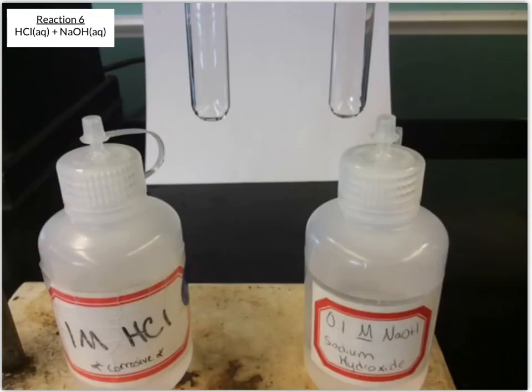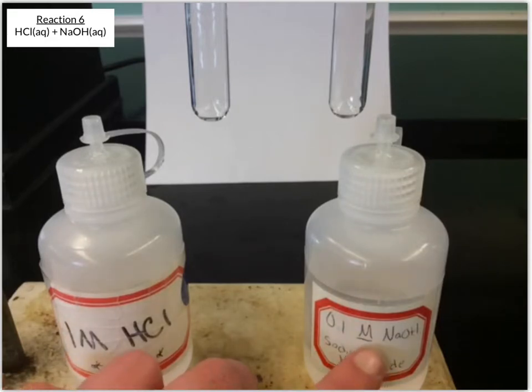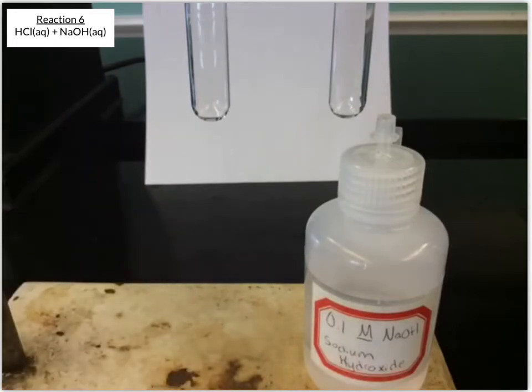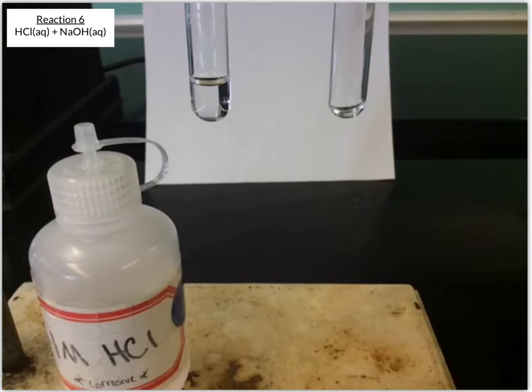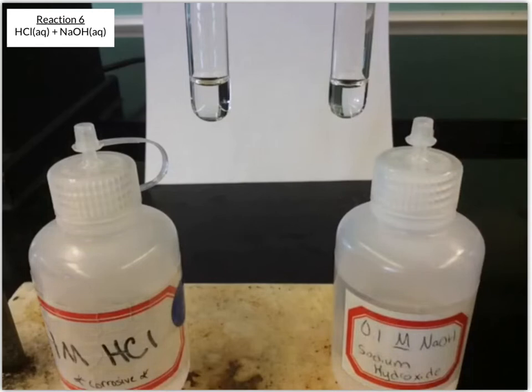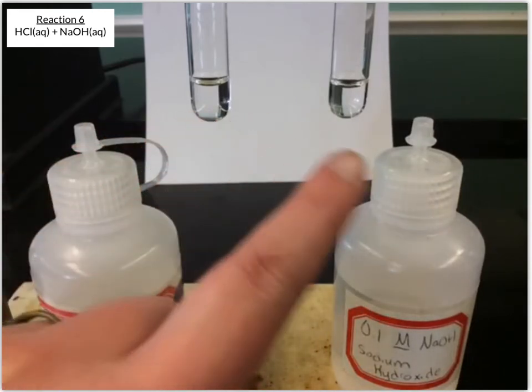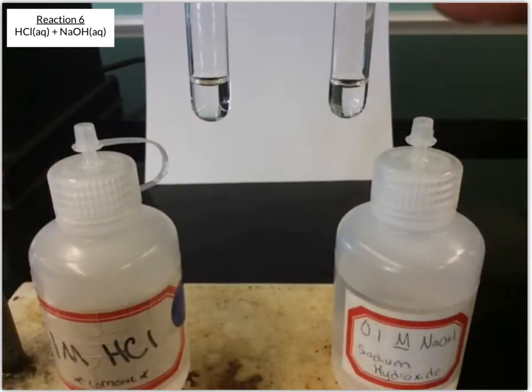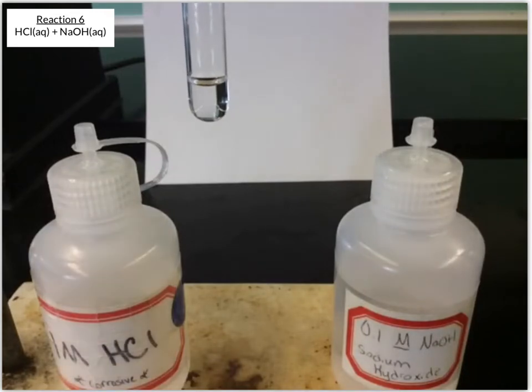Okay, next up for reaction 6, we're going to take hydrochloric acid and react it with sodium hydroxide. Okay, so I've got about 1 milliliter of each. We've both got clear colorless solutions. I'll take the sodium hydroxide and add that to the HCl.